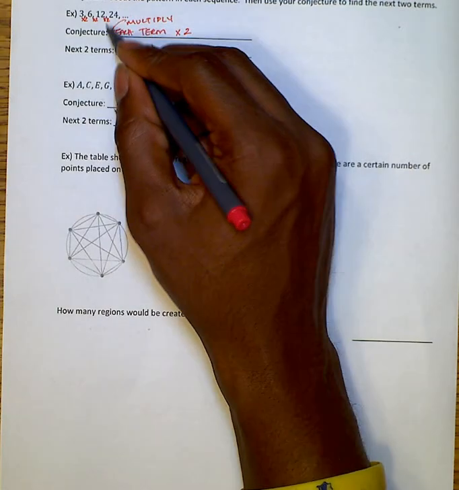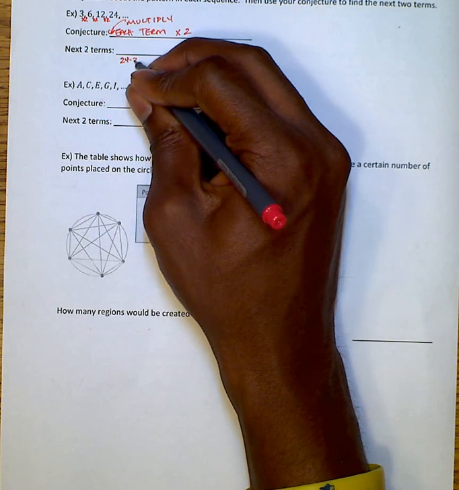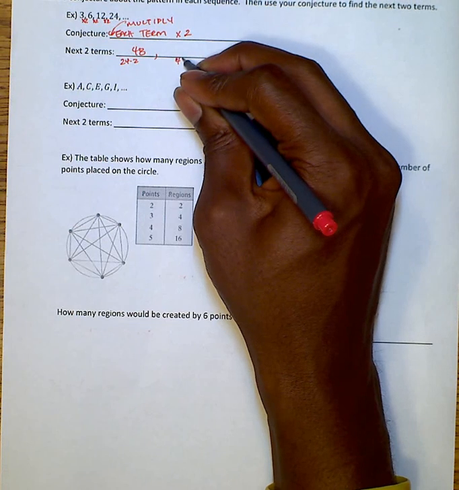So now follow that advice. What should the next two terms be? 24 times 2, which would be 48, and then 48 times 2, which would be 96.